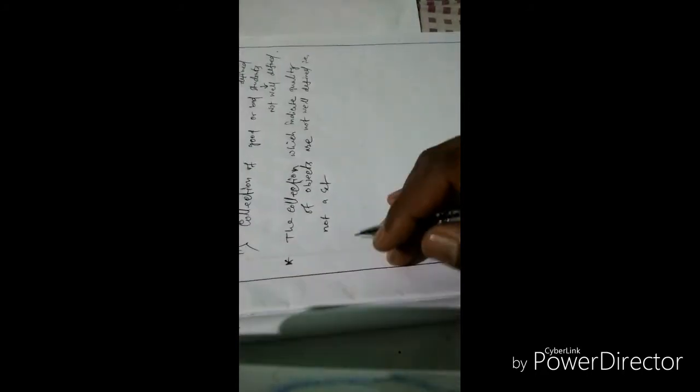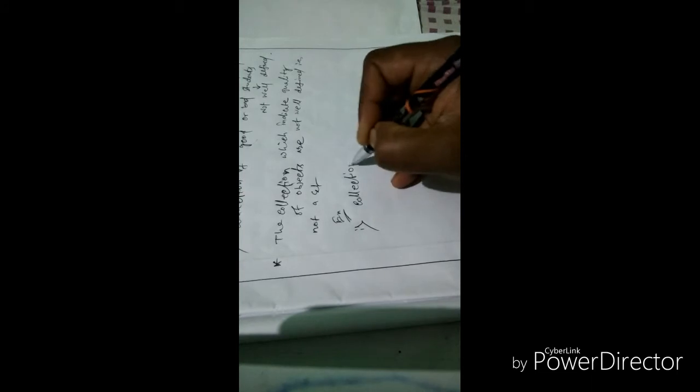Okay, so now take some examples of set. Collection of natural numbers.